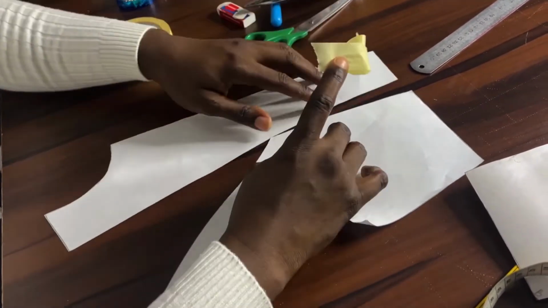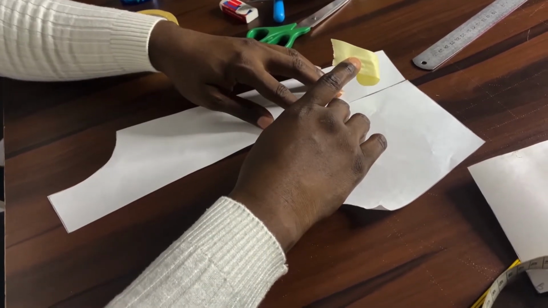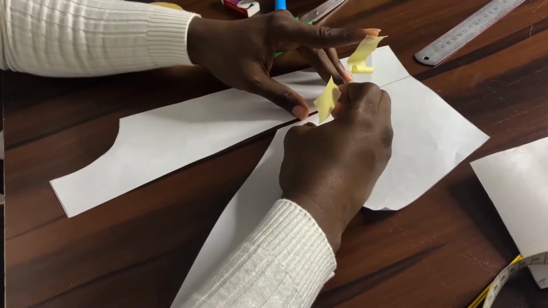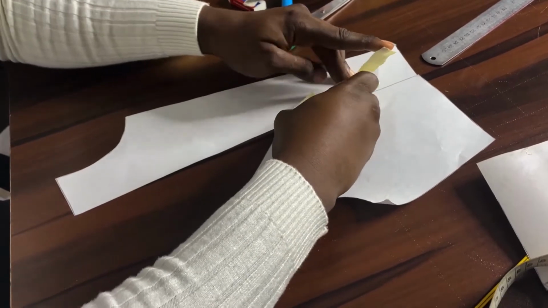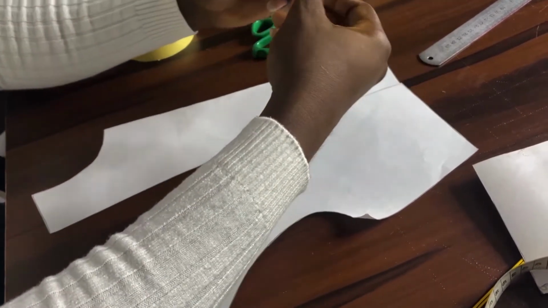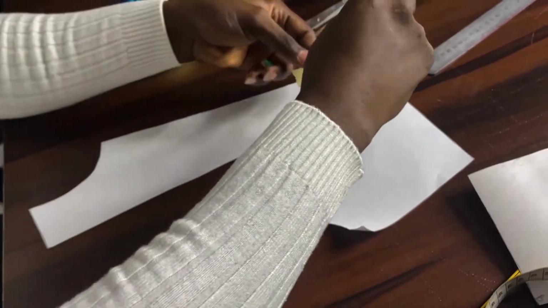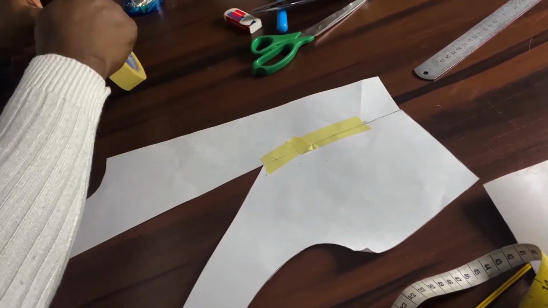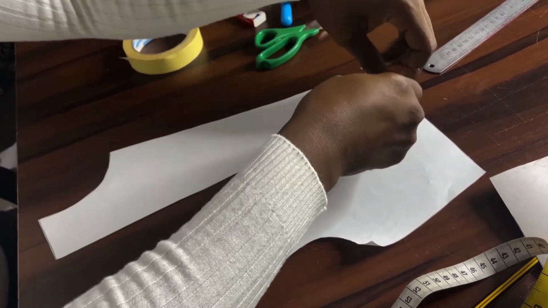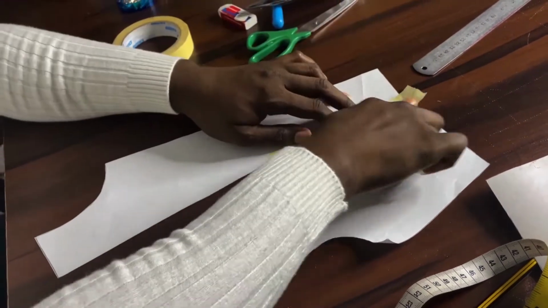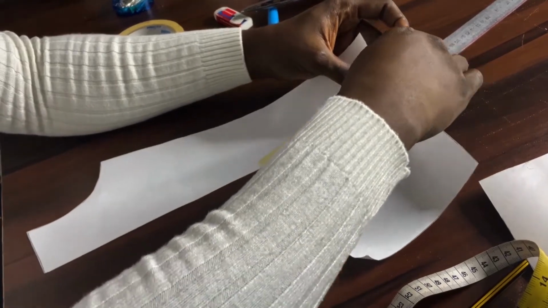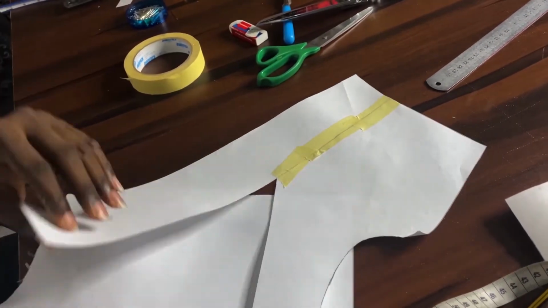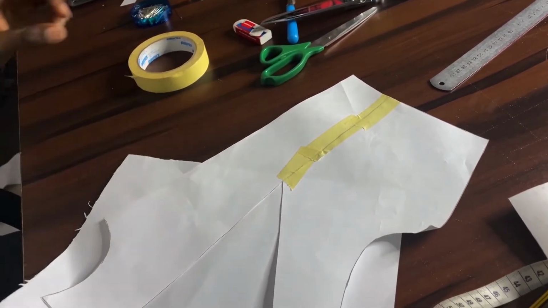It's off already, but however we can still tape. I like to do this gradually, so it just stays. This time around, what I do is I put a paper under this and I tape also.